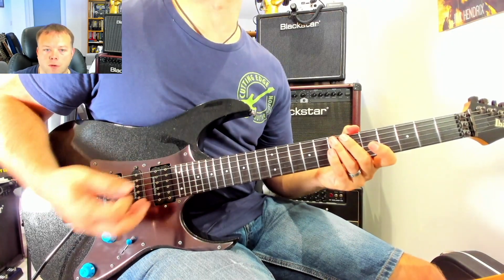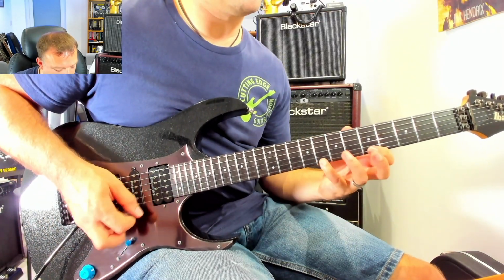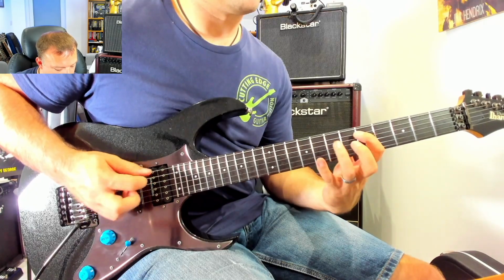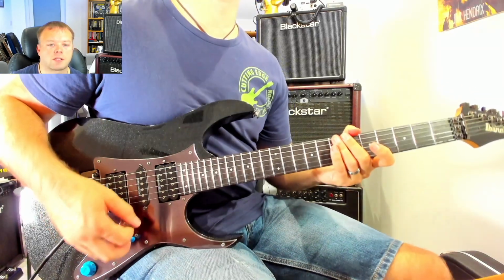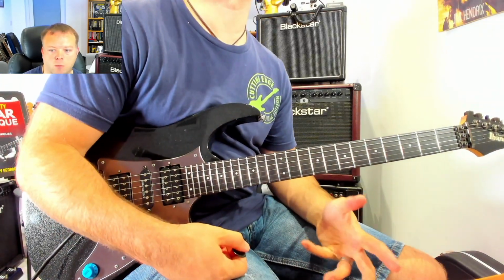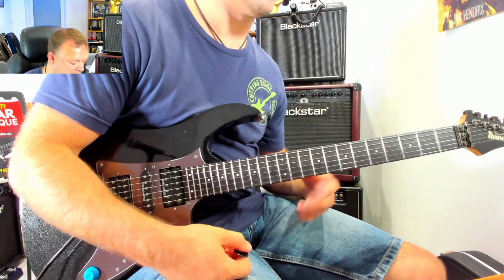Okay, I'm using pull-offs there, but you can do all of this with picking. Okay, that's a really basic way to get started with this as a technique.